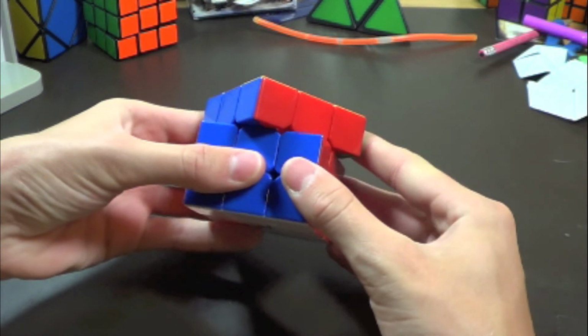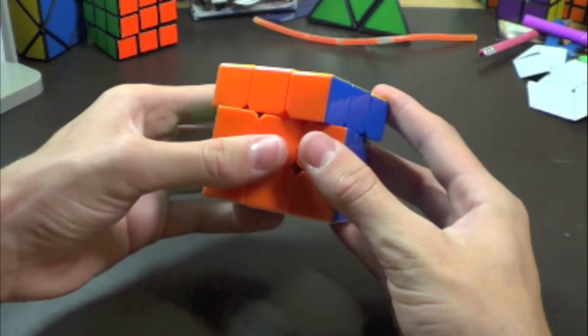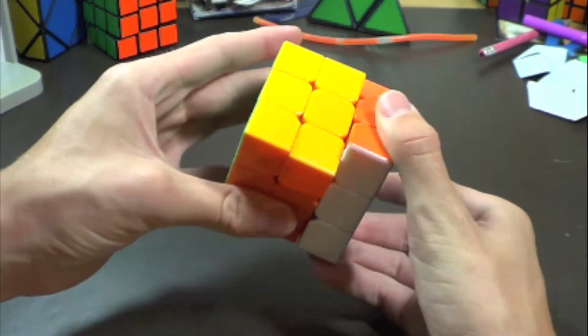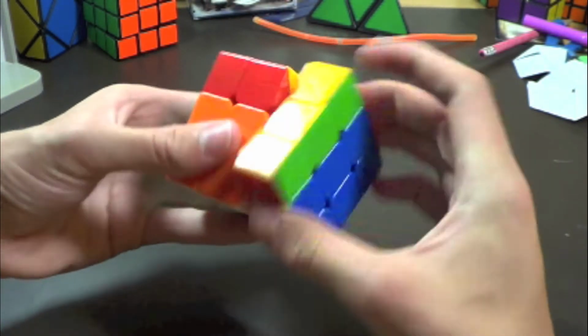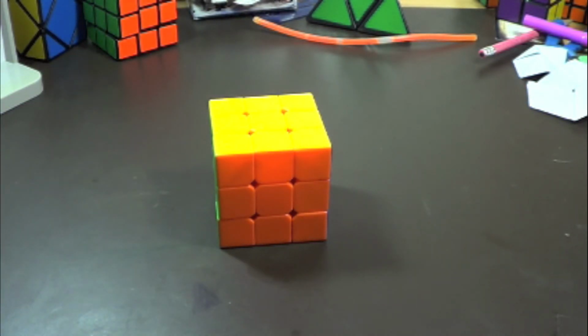Like most speed cubes will have a cutting range of about 45 degrees. So you want to make sure you're using that. It's a waste to have it and not use it. And that'll hopefully speed up your solves.